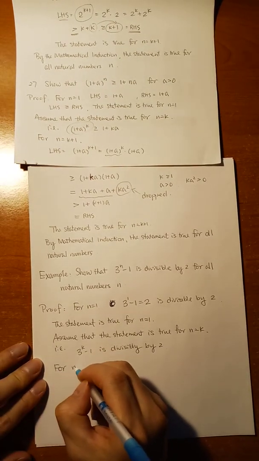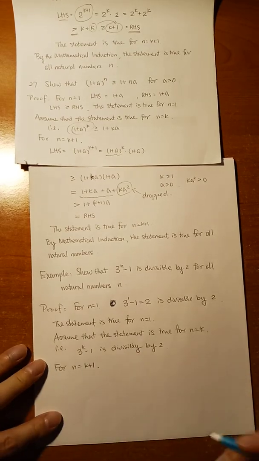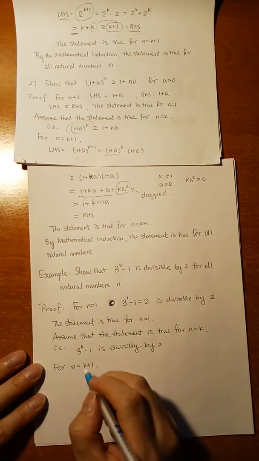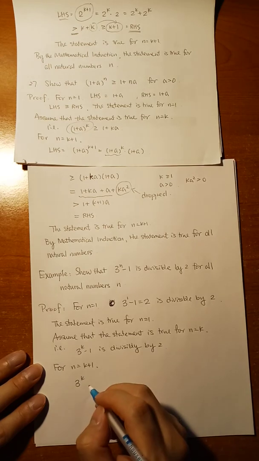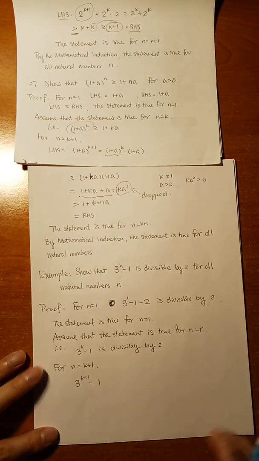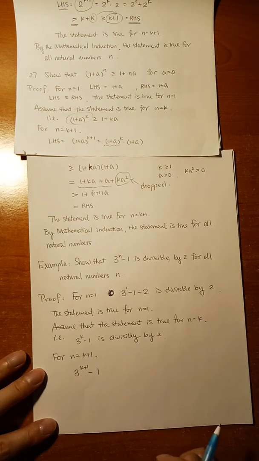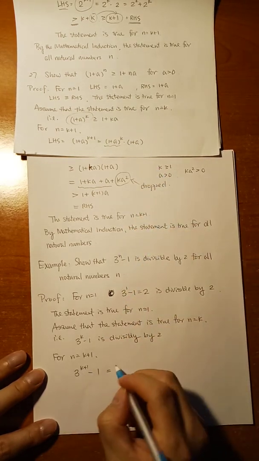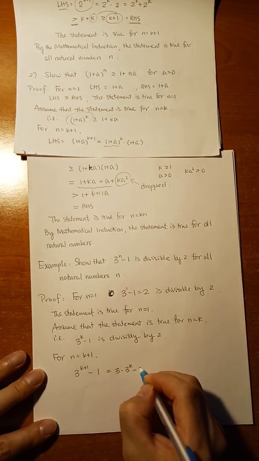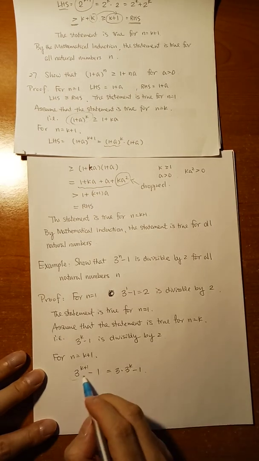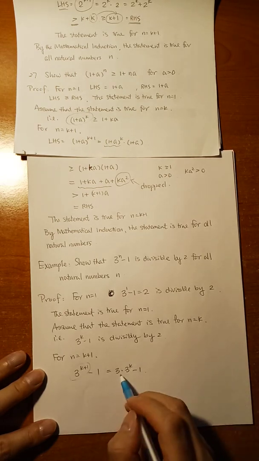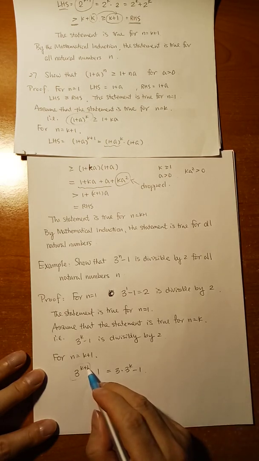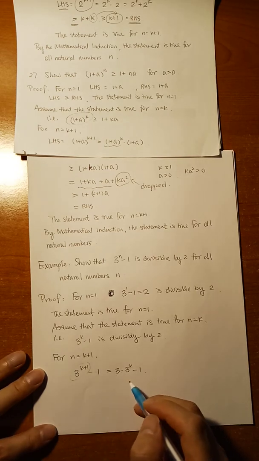Now for n equal to k plus 1, the next integer, we will get 3 to the k plus 1 minus 1. It's similar to 2 to the k plus 1. So we try to manipulate this 3 to the k plus 1. The additional 1 in the exponent means you have an additional factor 3.